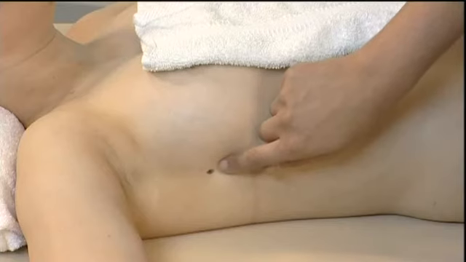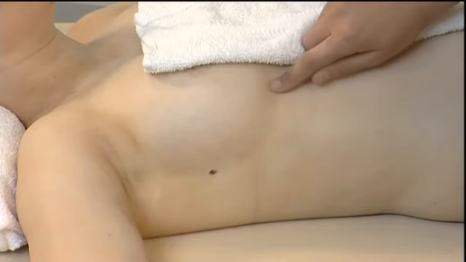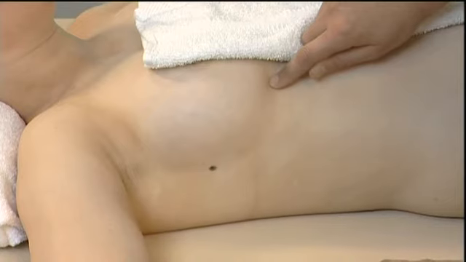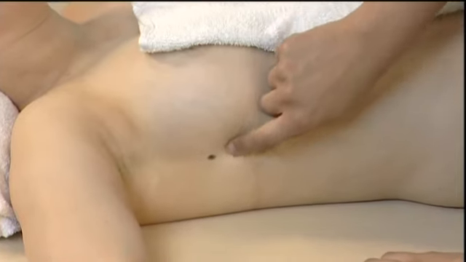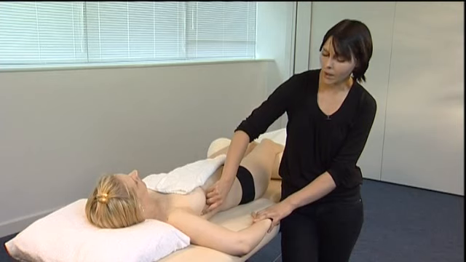Gallbladder 22 is in the 5th intercostal space on the mid-axillary line. The root of the breast falls into the 5th intercostal space. Palpate round to the mid-axillary line, level with heart 1.